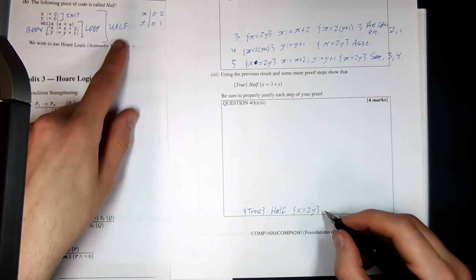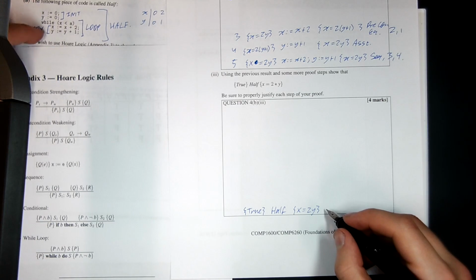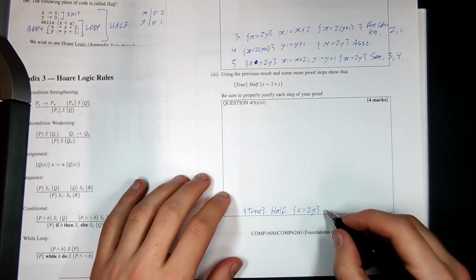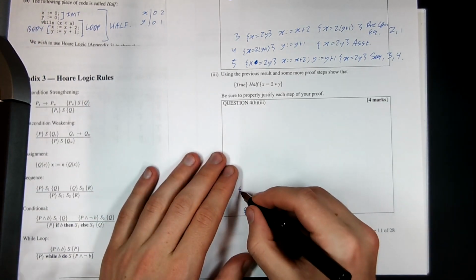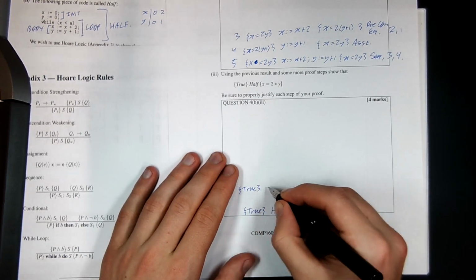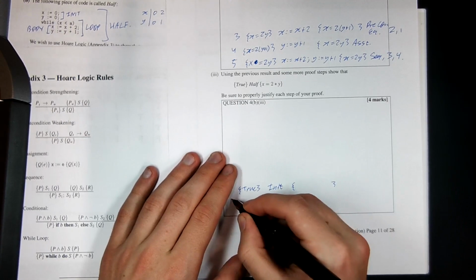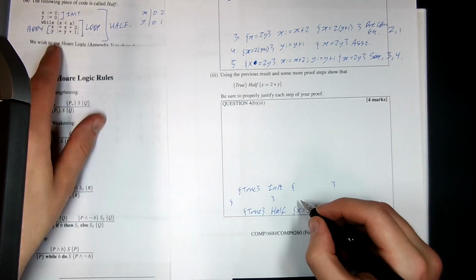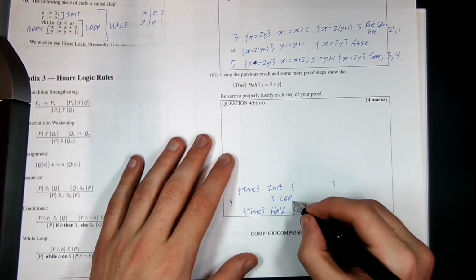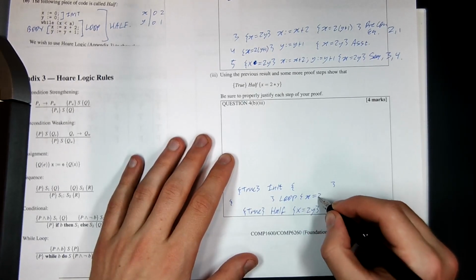Well, what is half? Half is init followed by loop. So the only way to get there is to do sequencing. So we need to have true, init, something, and then that same something, loop, and then x is equal to 2y.